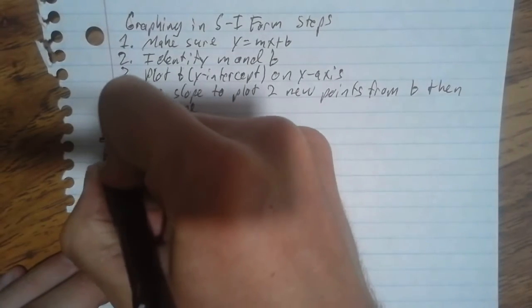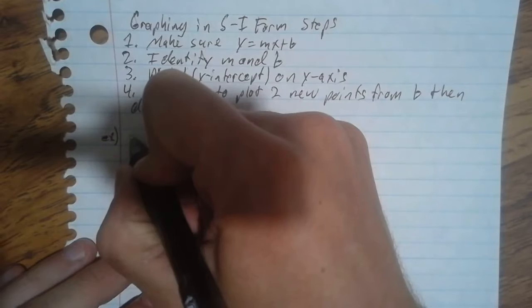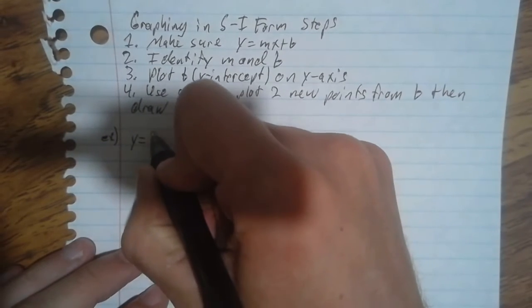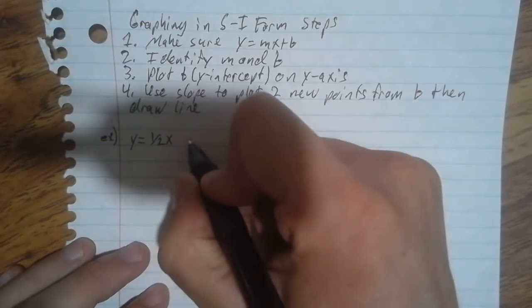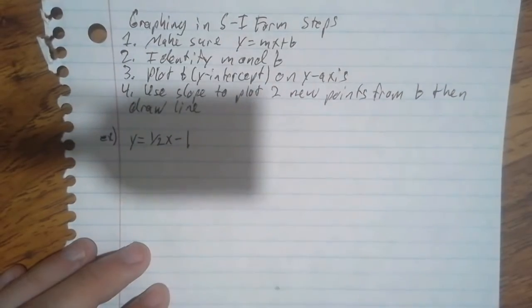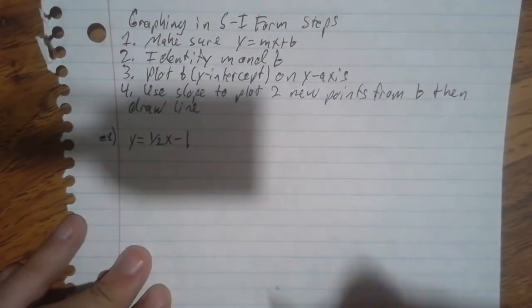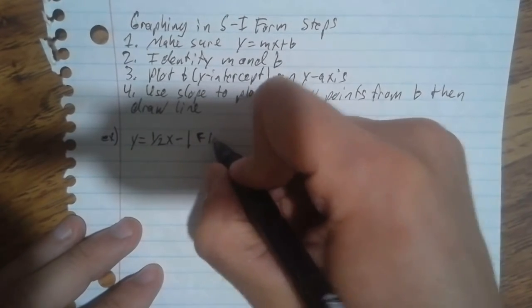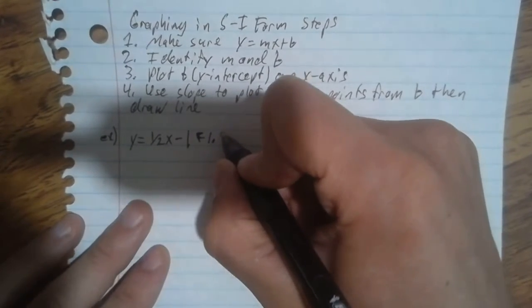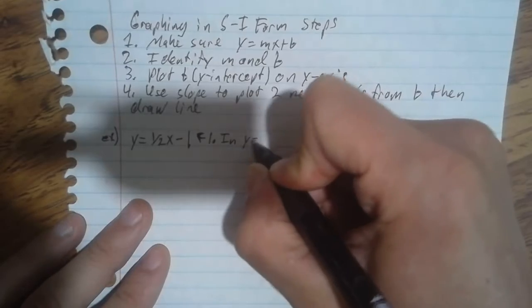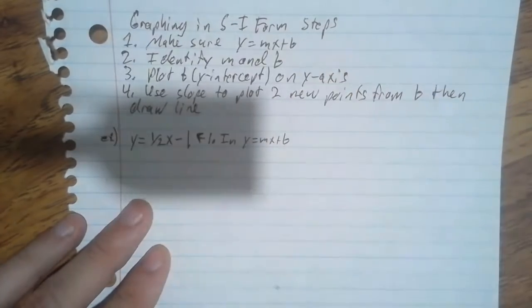So the first example we are going to do says y equals 1/2 x minus 1. So step 1, it's in y equals mx plus b. So we don't have to do anything.